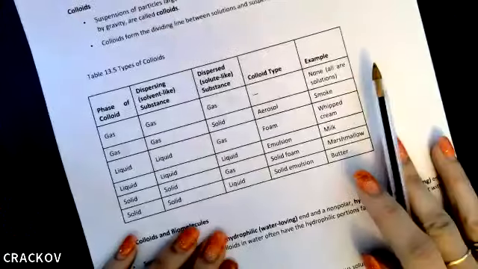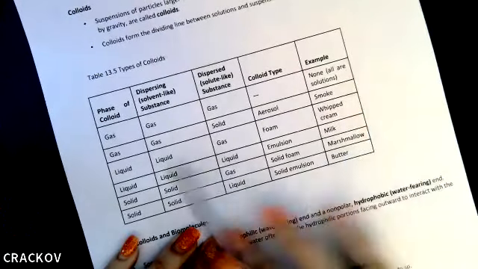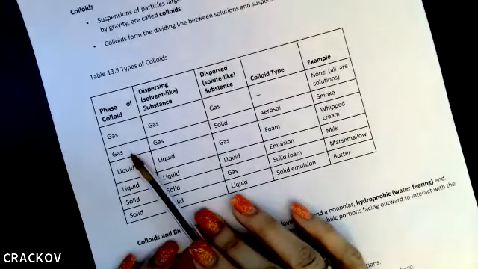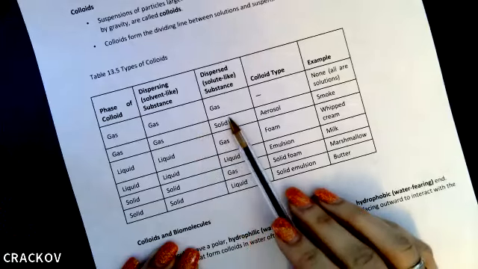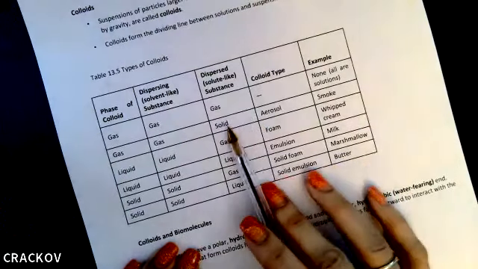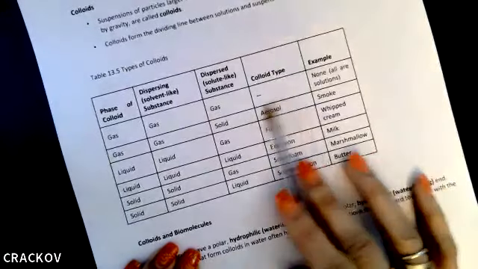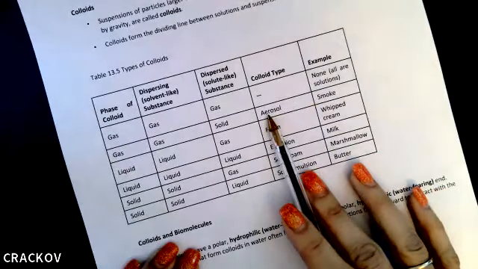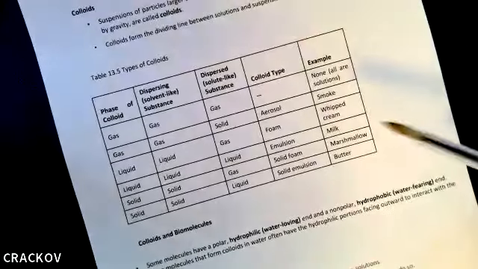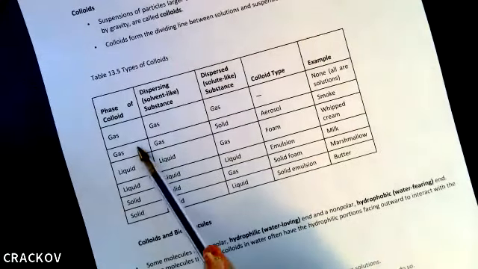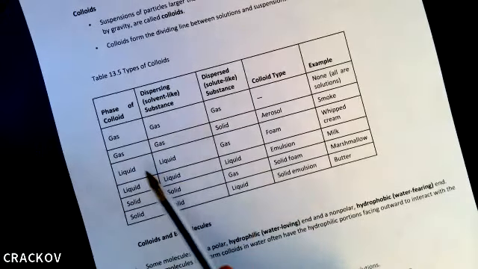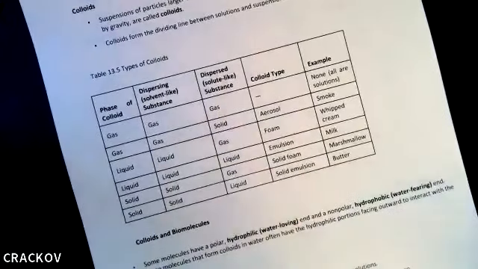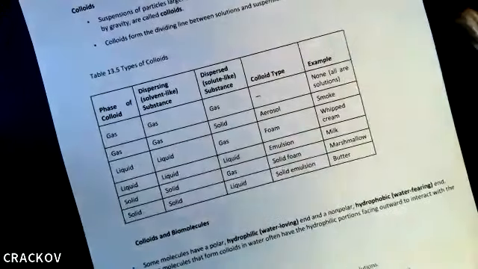For example, if the dispersing phase is a gas and the dispersed substance is a solid, the colloid type is called an aerosol. An example is smoke.